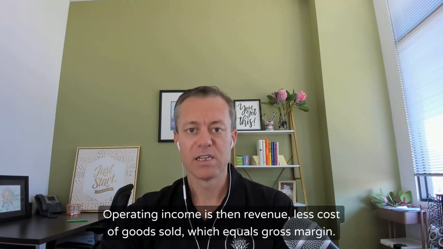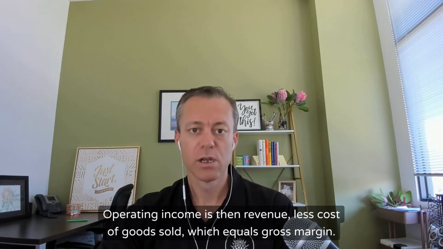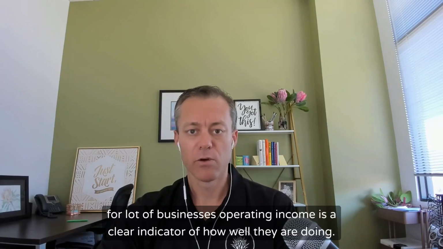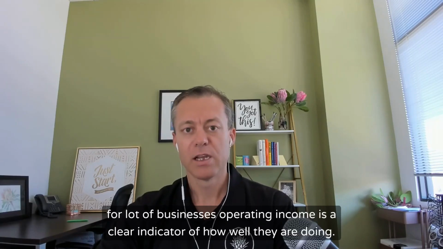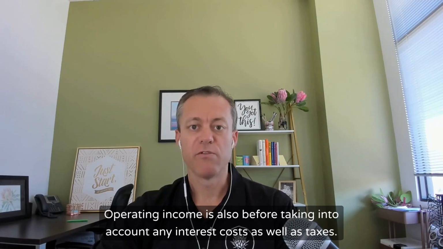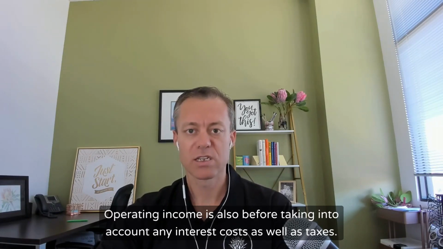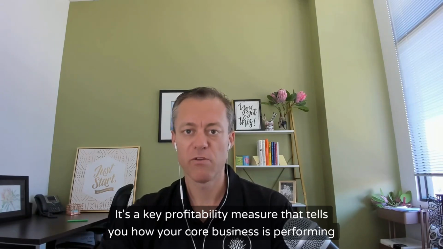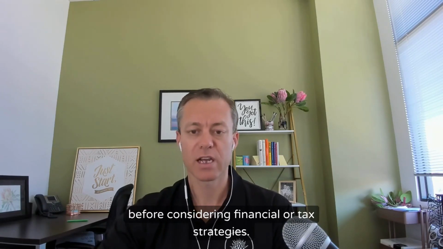Operating income is then revenue less cost of goods sold, which equals gross margin. Gross margin less operating expenses gives you operating income. For a lot of businesses, operating income is a clear indicator of how well they are doing. Operating income is also before taking into account any interest costs as well as taxes. It's a key profitability measure that tells you how your core business is performing before considering financial or tax strategies.